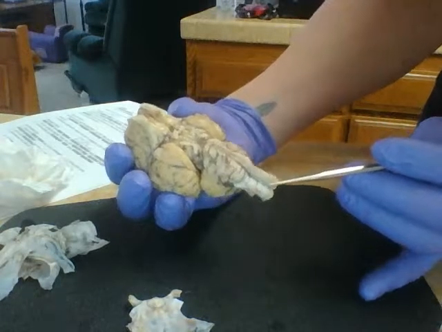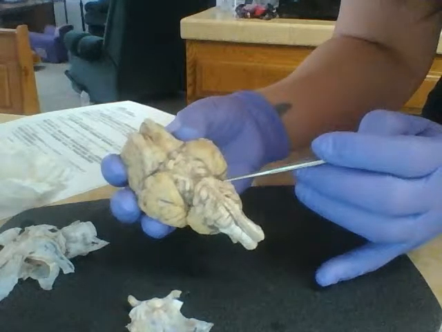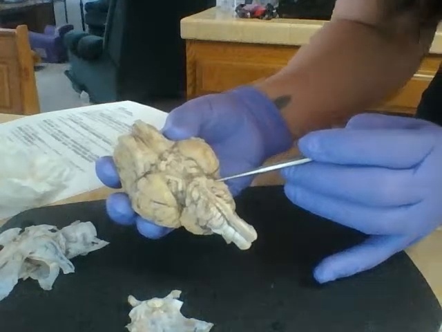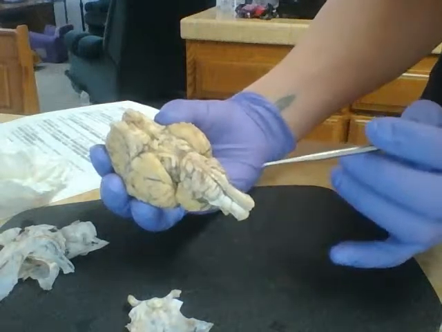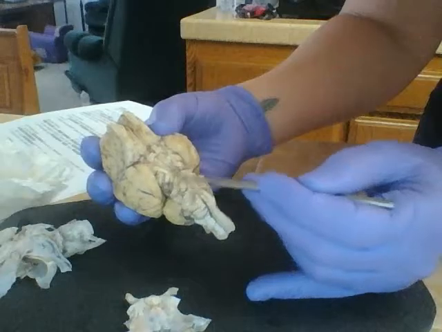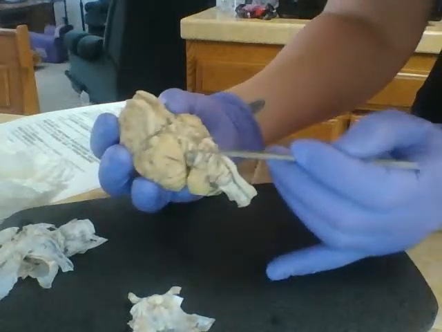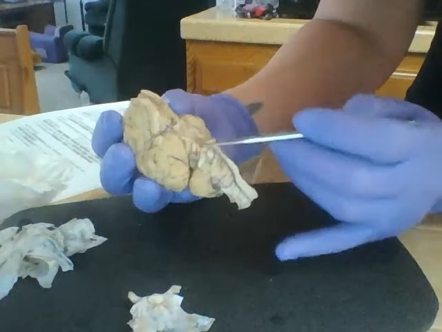Trigeminal nerves come up, they're farther back down here. And we've got the abducens, which kind of wrap up around the midbrain, or the cerebellum. So we can see those there. And they're much smaller, so we can kind of see those, they kind of poke up off of there.